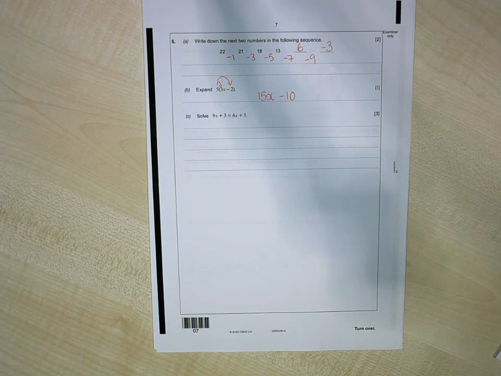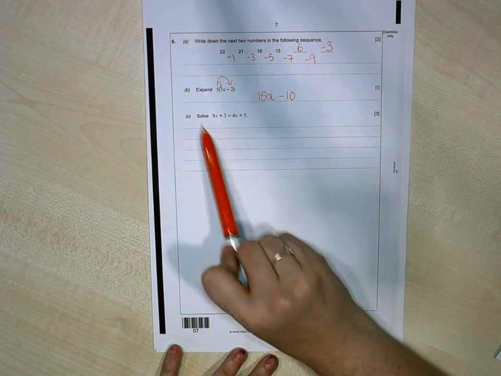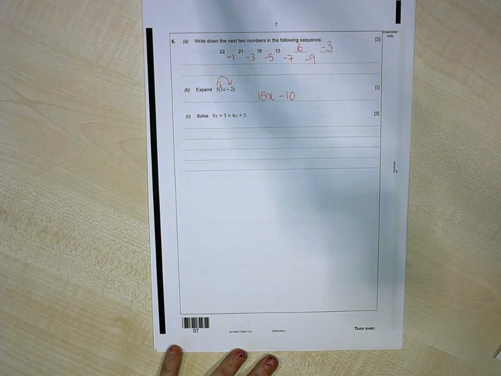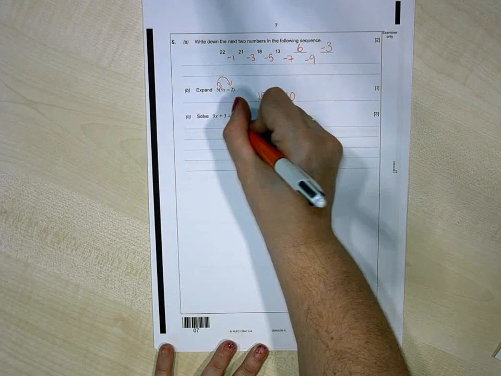Okay, now we have a solving equation as part C. So this is worth 3 marks. We have to solve 9x plus 3, which is equal to 4x plus 5. Now there's several different methods of doing that. You look to see which side x has the greatest value. So the 9x is greater than the 4x. So I need to remove this 4x.